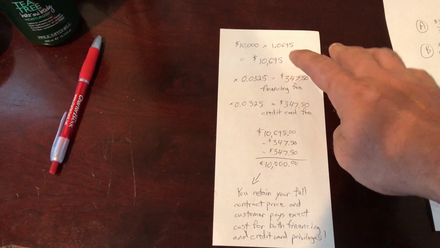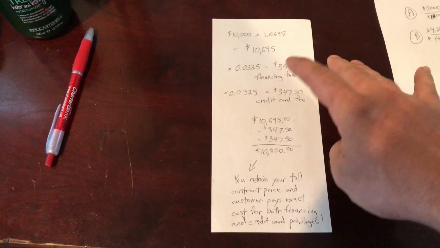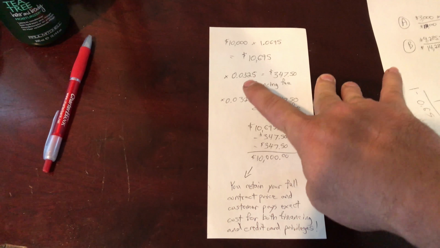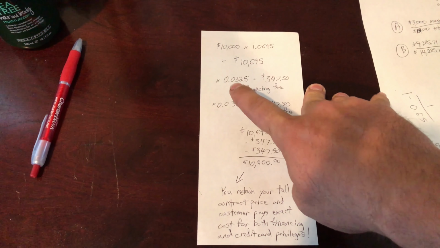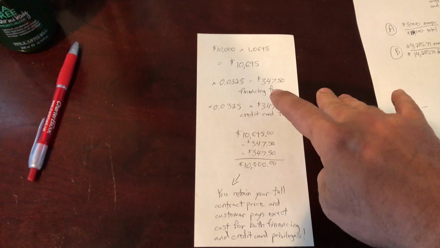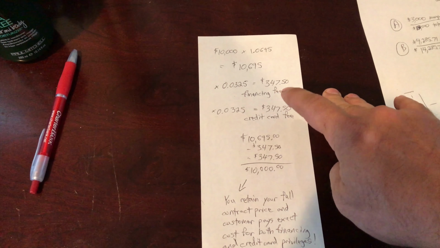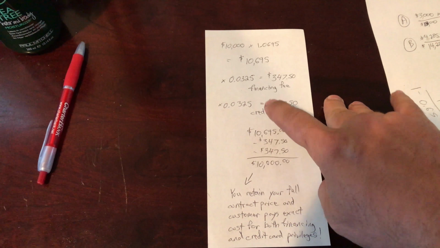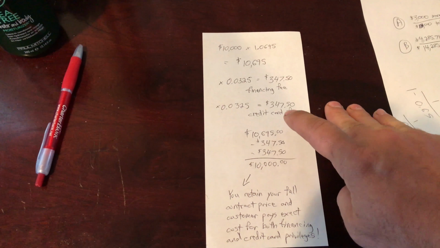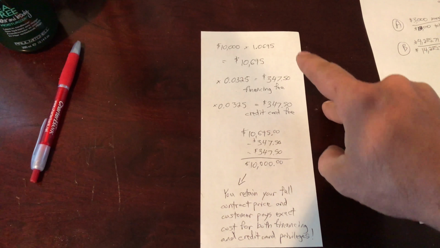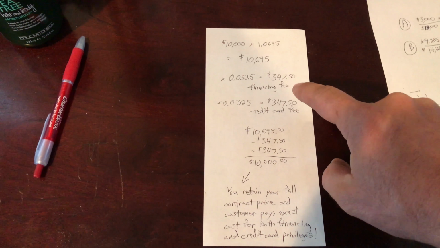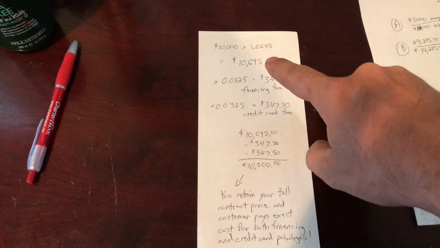If we come over here, we can prove this. 10,000 times that number gives you 10,695. And then we go ahead and take out the financing fee, which is going to be 3.25%, or 0.0325, which ends up being $347.50. And the credit card fee is not going to say, hey, you've already paid this financing fee, so we'll deduct that off of the total price. No, they want 3.25% of that total price.